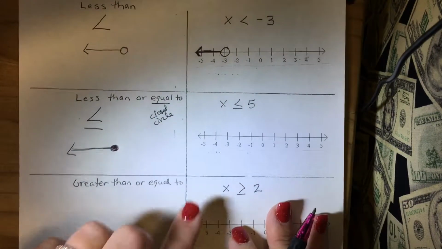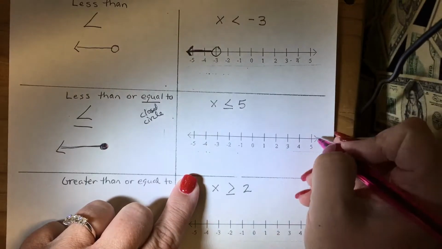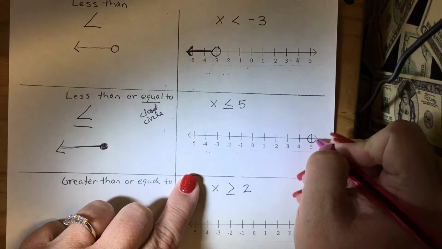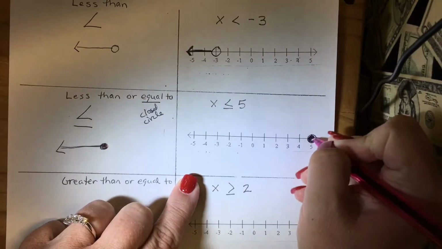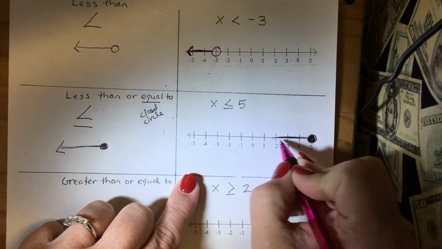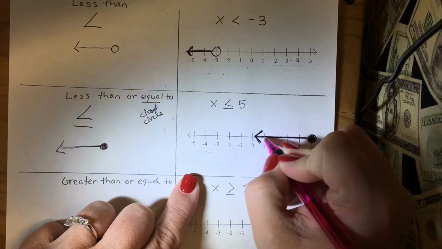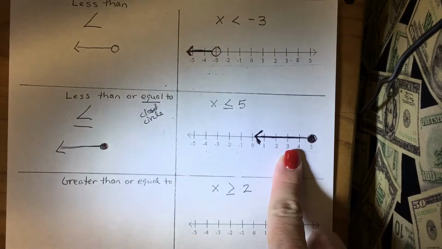And the way that's going to look for this example is this is x less than or equal to 5. So we put our circle on 5 and we close it in because our answer could be 5. It could include 5 and everything to the left of 5. So all of those are possible answers. Our arrow on the end means that that just keeps continuing to the left.